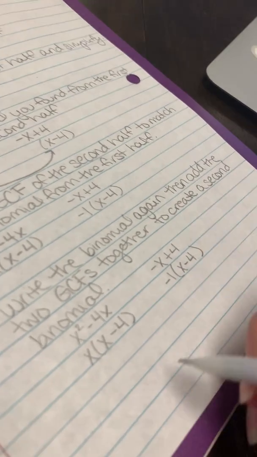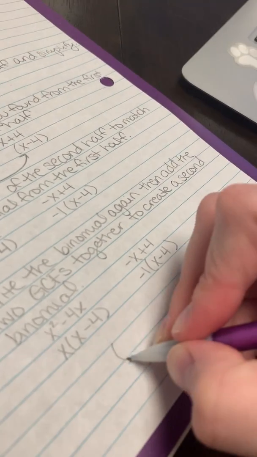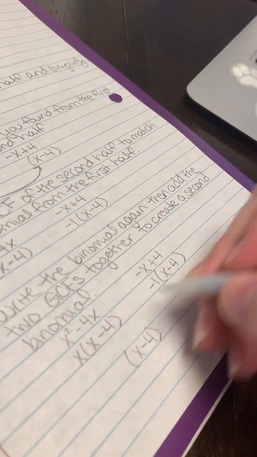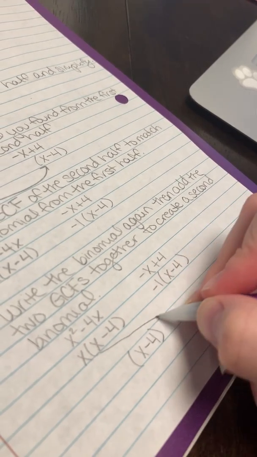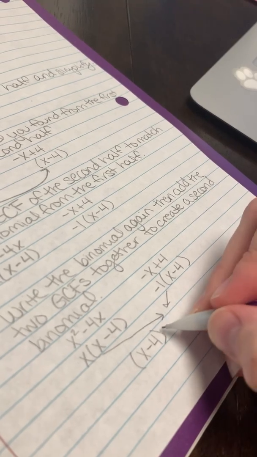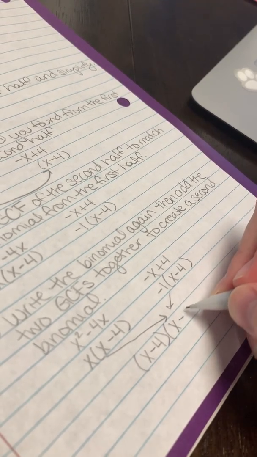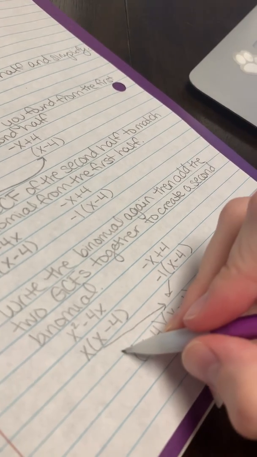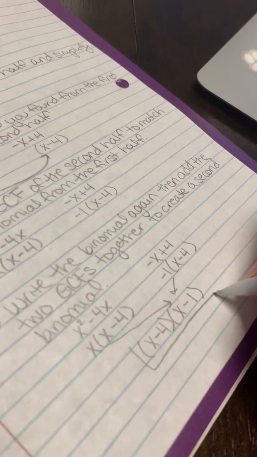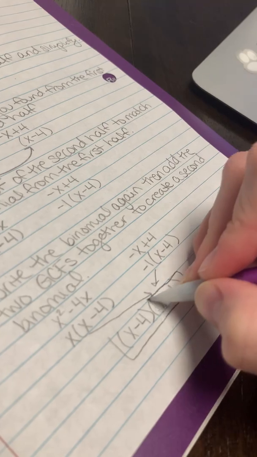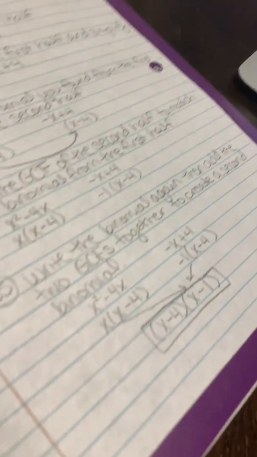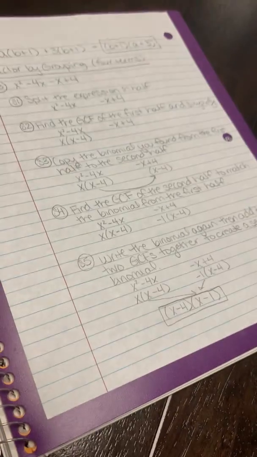So you're going to rewrite the original binomial of x minus 4, and then you're going to take the two GCFs and you're going to combine them to create a second binomial. And so we get an answer of (x minus 4) times (x minus 1).